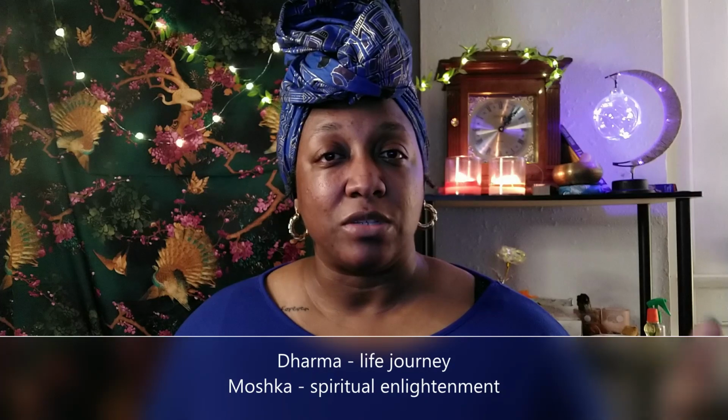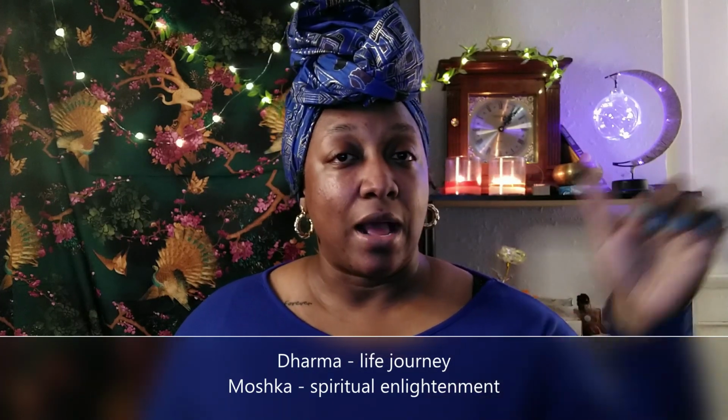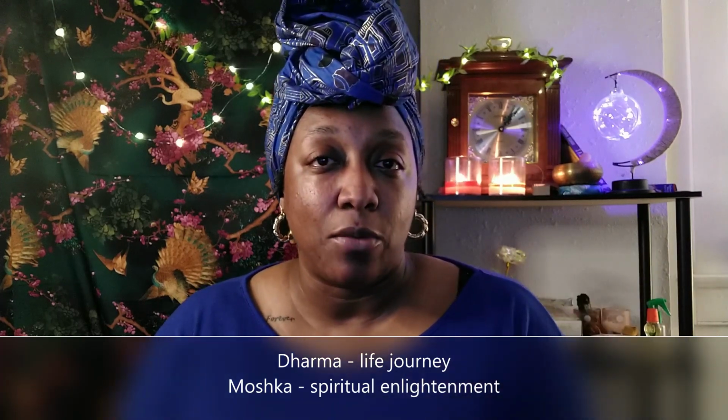And those different stages are called your personal dharma, and that's DHARMA. I will include that word down in the bottom. And then the ultimate goal of focusing on those stages is spiritual enlightenment, or moksha, and I will include that at the bottom as well so you can see the spelling of that word. So that's the focal point of studying Vedic astrology.